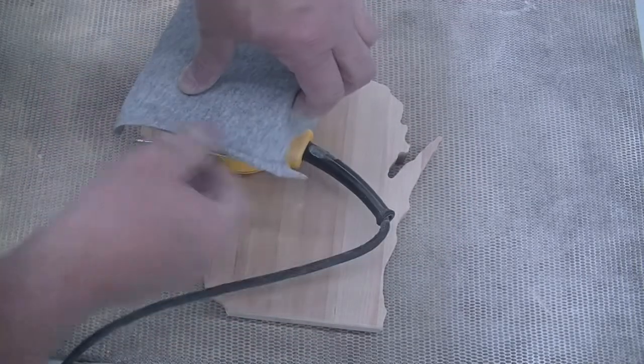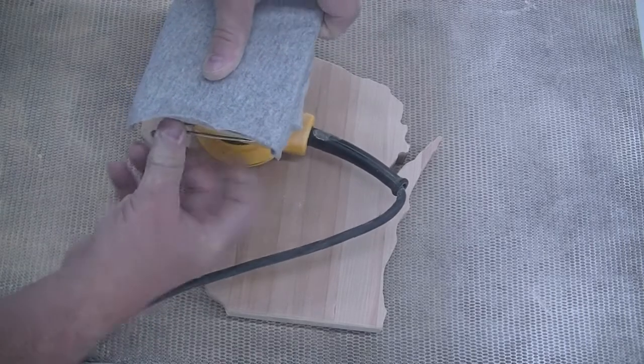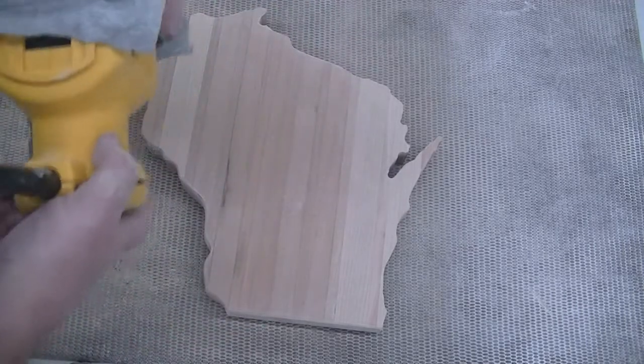When creating a wood project that will be used with food, you need to close up all the pores. This is the reason we go all the way down to a bare cloth.